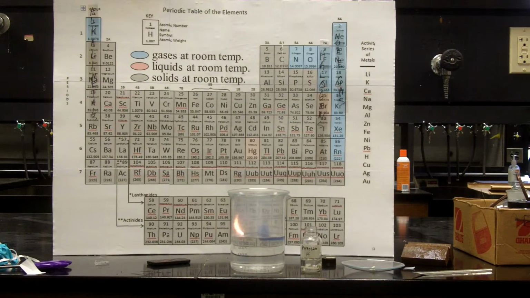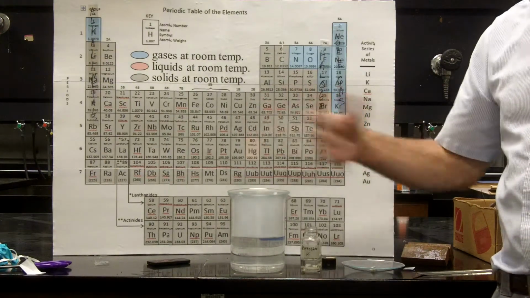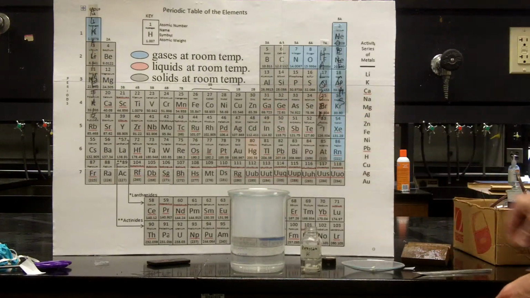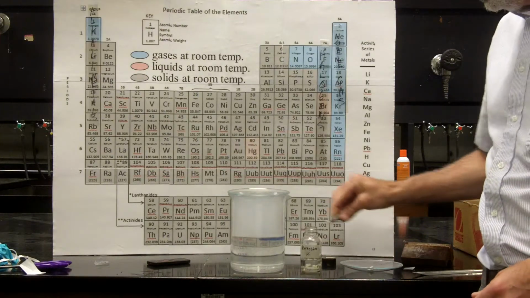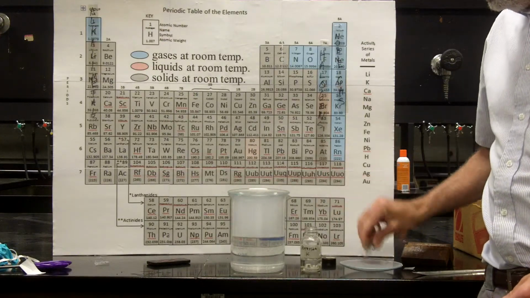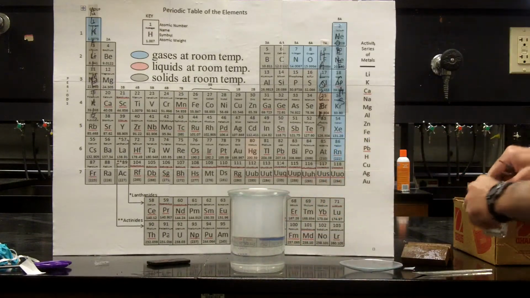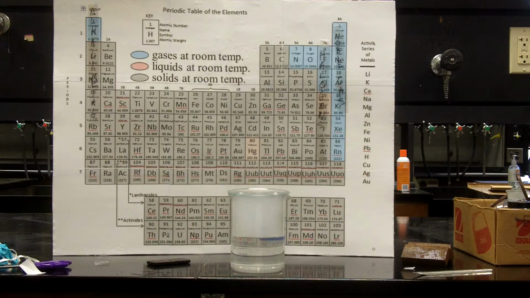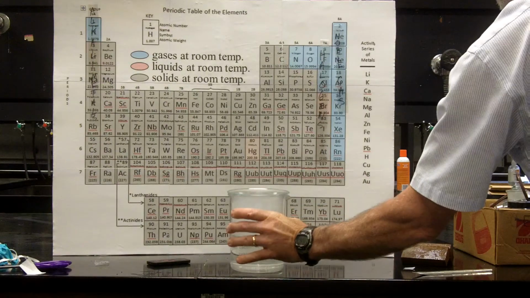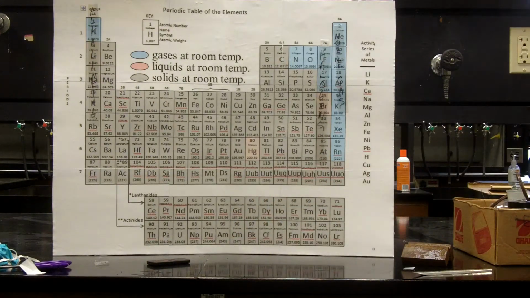I put it into some water and stood back, and what the potassium did is it reacted with the water. It reacted violently and it had a lot of heat. We expect that of alkali metals. They are very reactive, and we have to be very careful with them.